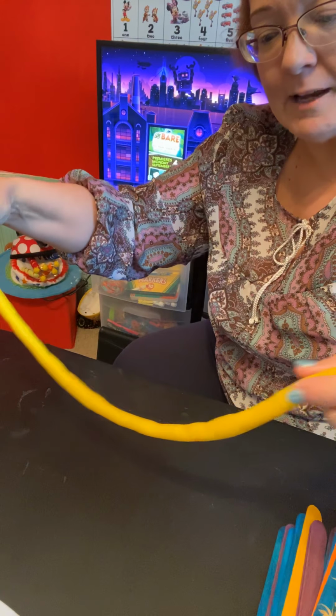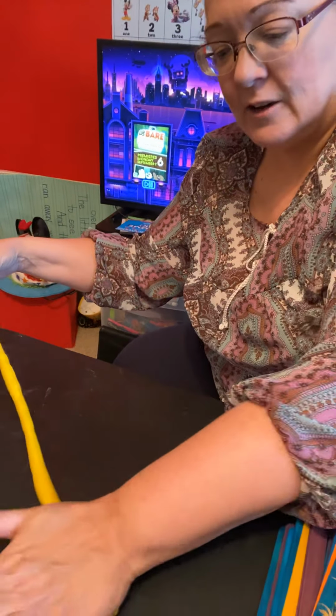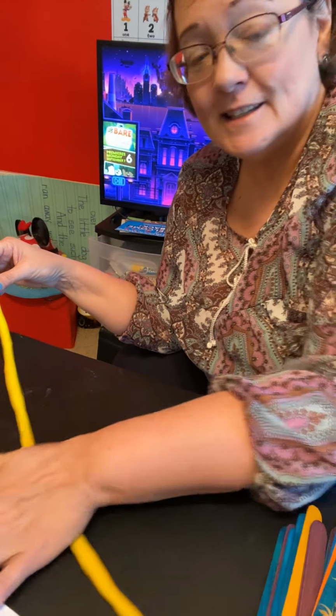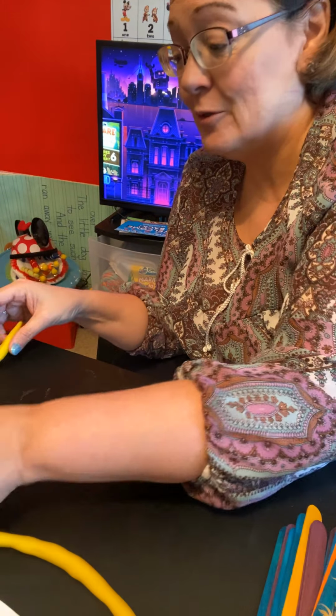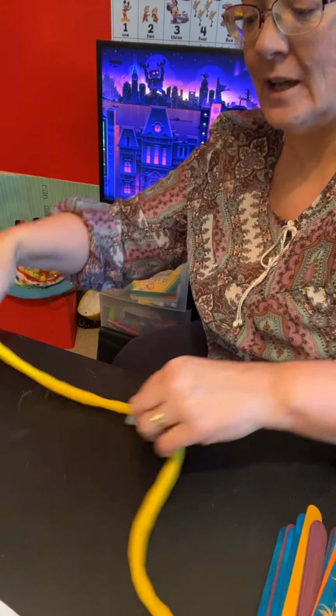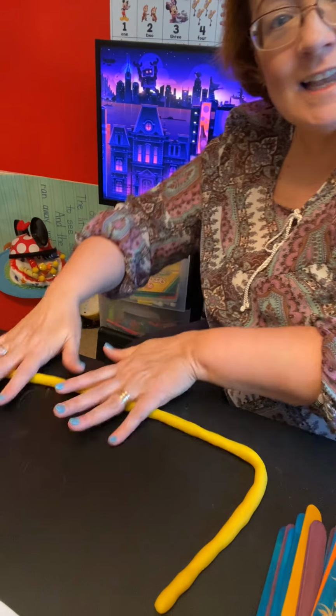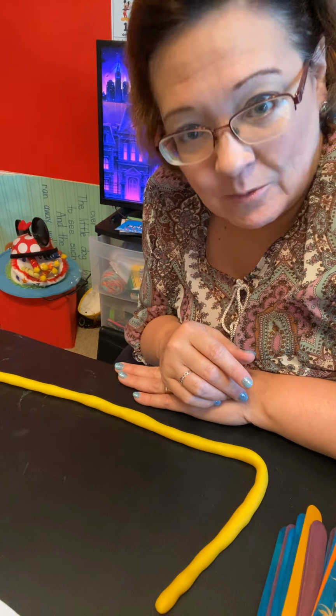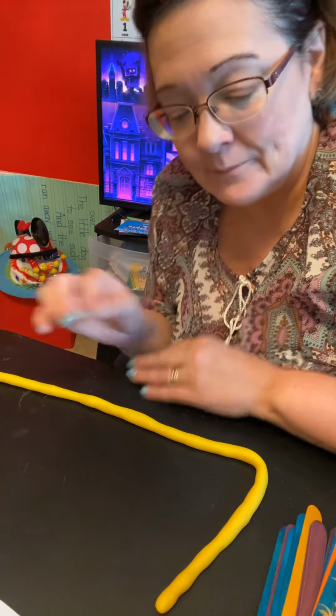See how long I made mine? Now I can take and roll just little pieces of it. You're gonna have to let them do it, families. You cannot do it for them. You gotta let them try, okay? And it's gonna take a lot of time, just a little bit of time each day, and they will get it, but it's just gonna take some time, okay?